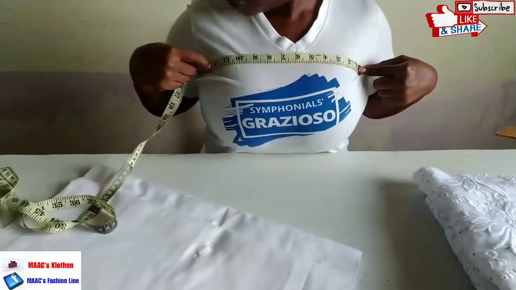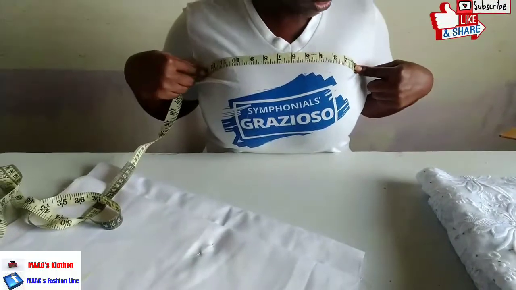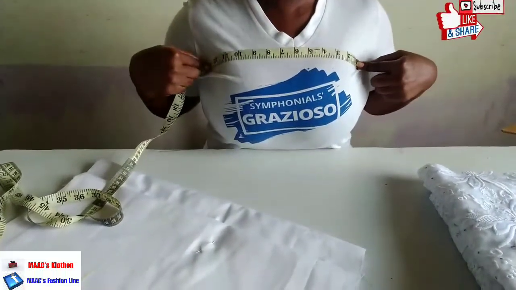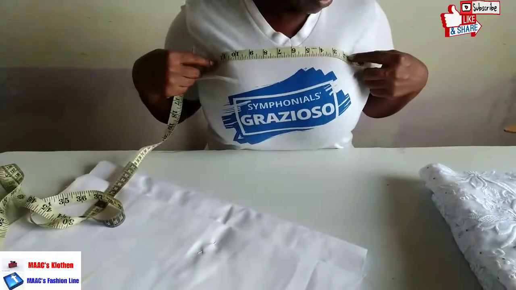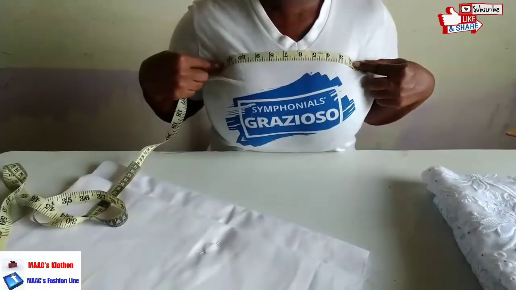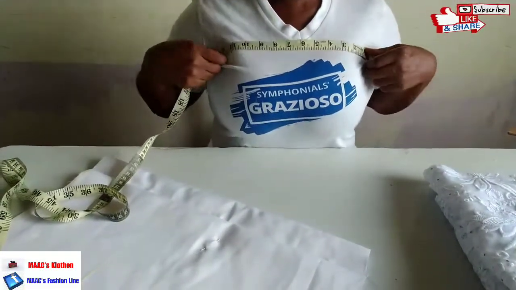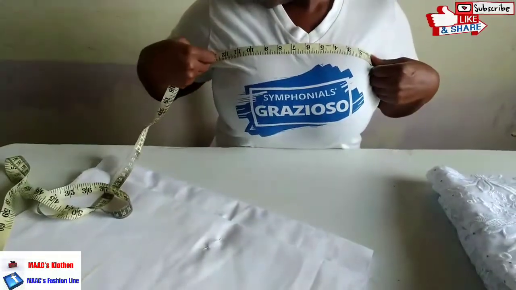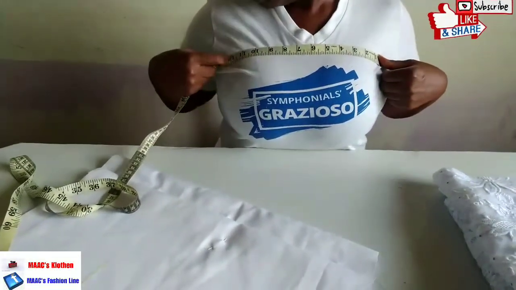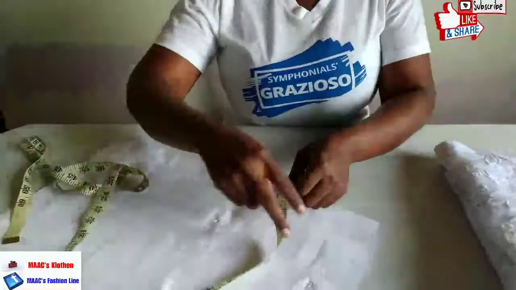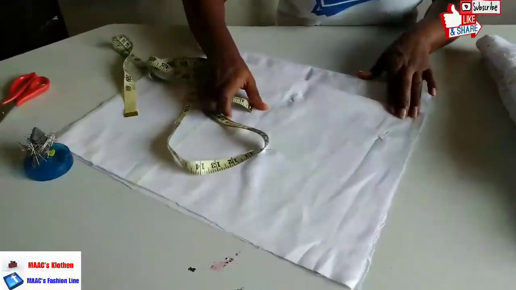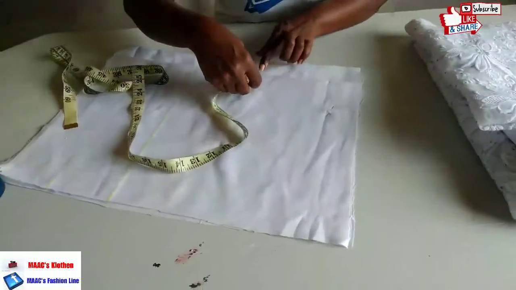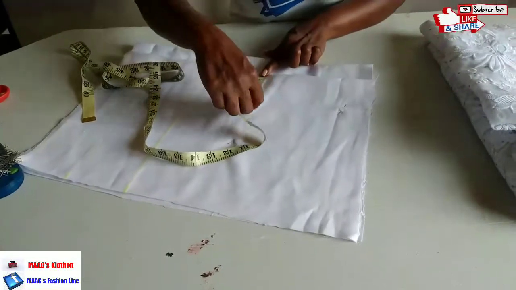Either 12.5 or 13, I can use any. Where you want it to get to, you can decide to come in something like this or any length you want. So I'm going to use 12.5 for this. Using 12.5, I will place it here this way.